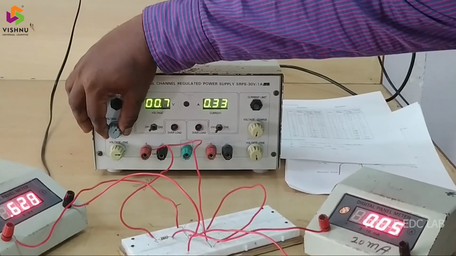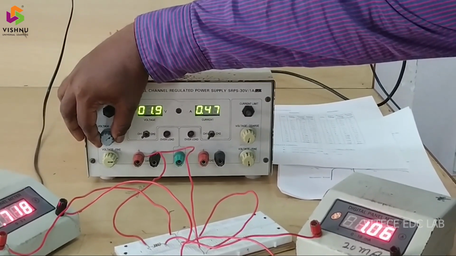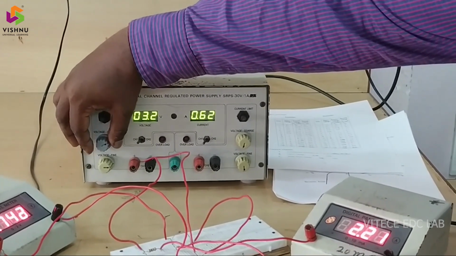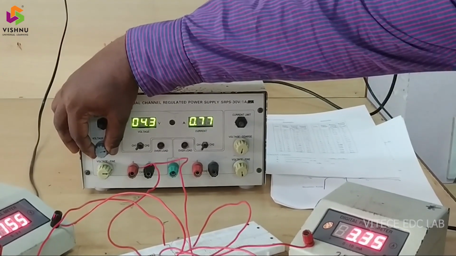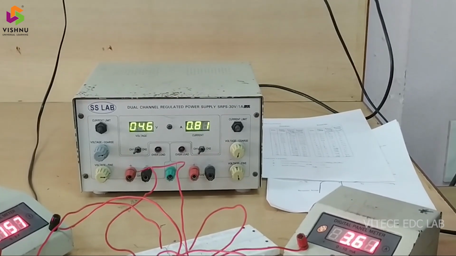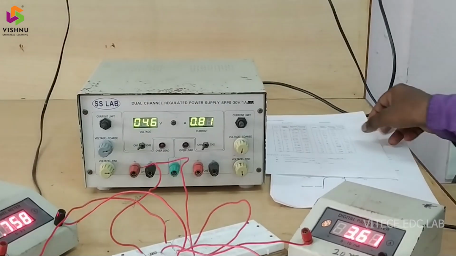So vary the applied voltage. A very small change in applied voltage can create a very large change in the current. So here for almost 0.7 volts we are reaching 3.6 milliamperes of current. So the resistance is very small.